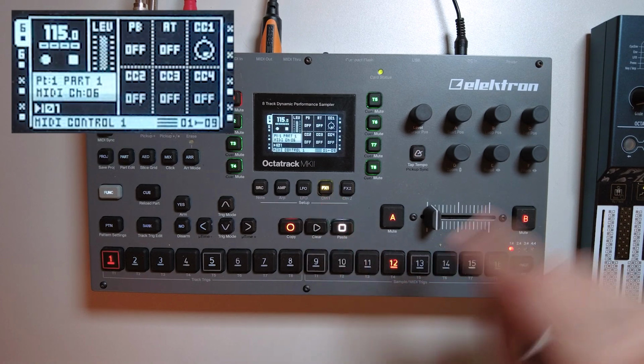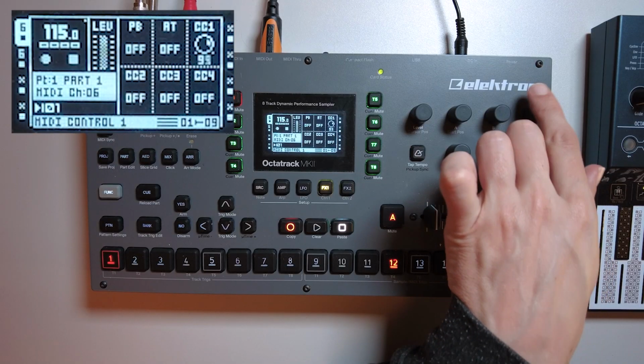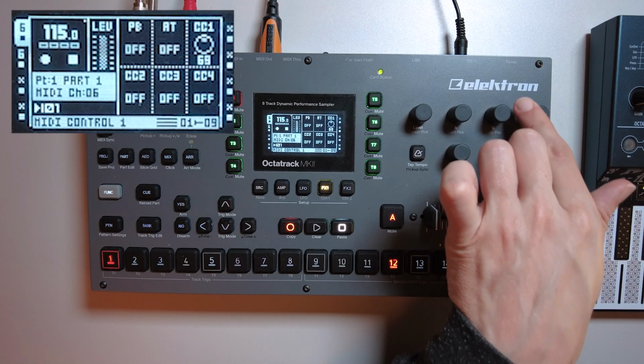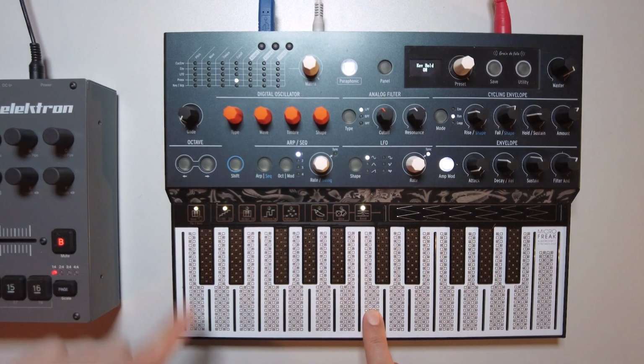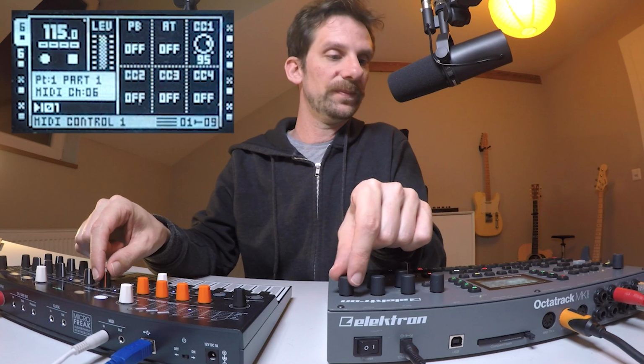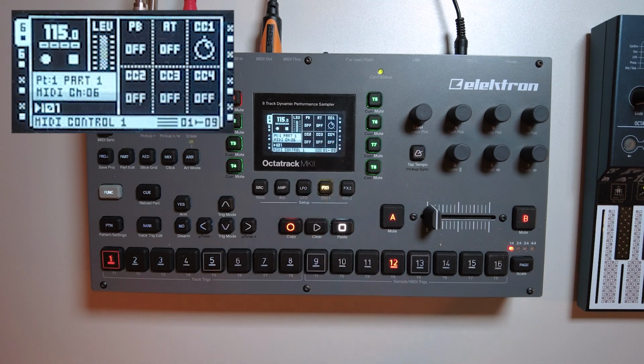And now using this CC1 adjusts the filter. Now this works pretty smoothly because I'm not fiddling around with the filter knob here at the same time. If I were, you get that same stepping. So now that I have this CC number assigned, let's talk maybe about how we can use those.